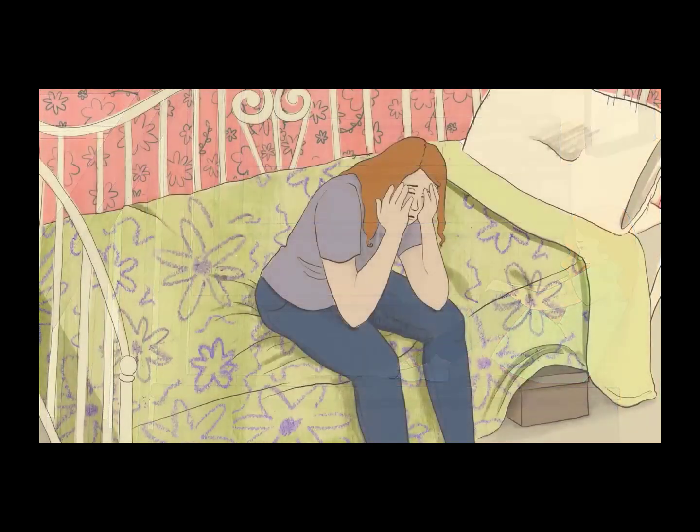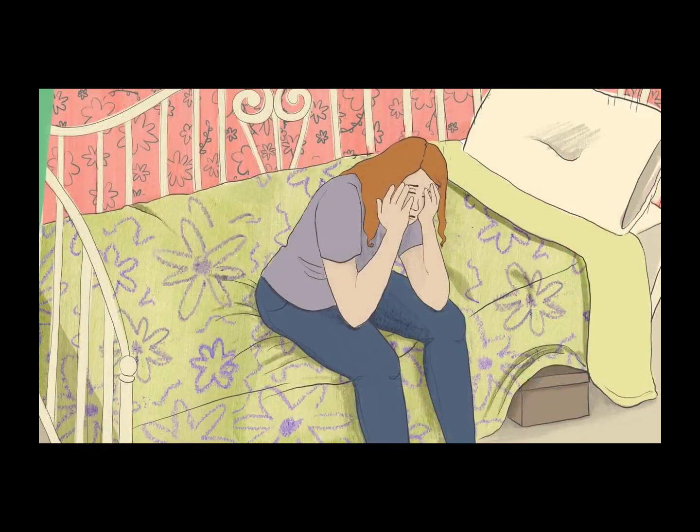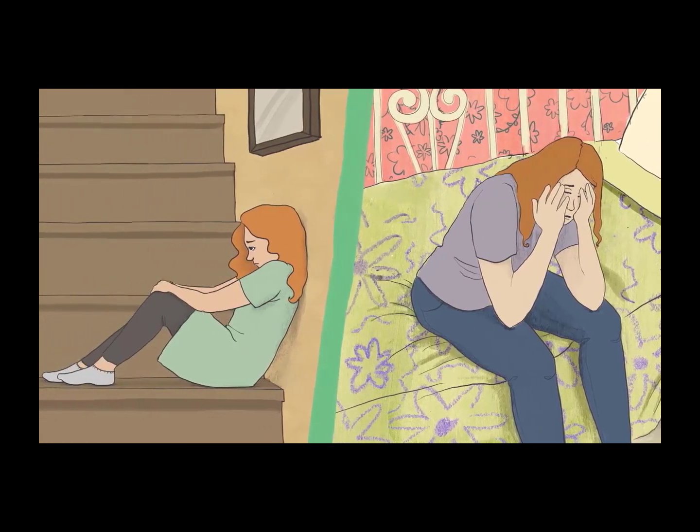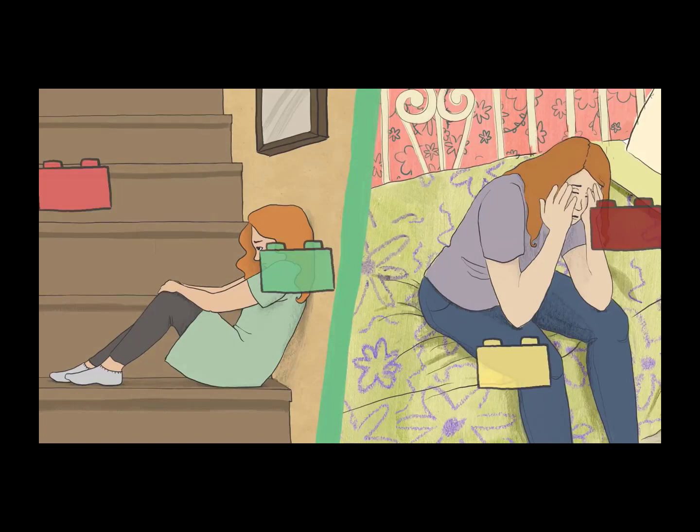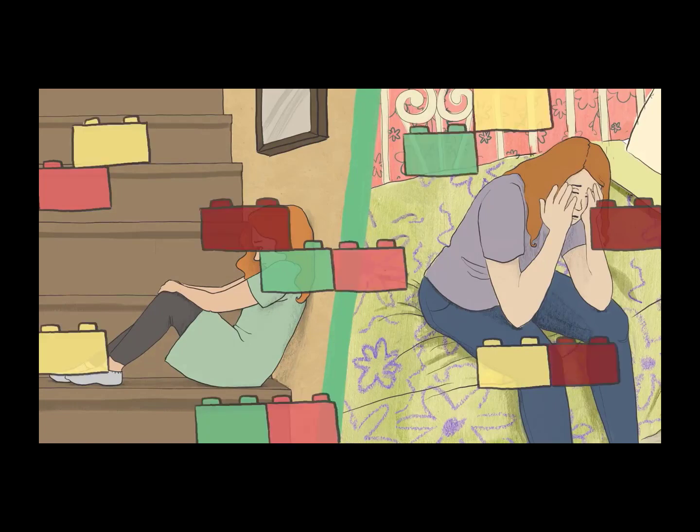But the Lego incident is just one of 100 situations with no easy solution that we've gone through since my husband died. Remaking the house would not make things better. Some things can't be rebuilt.